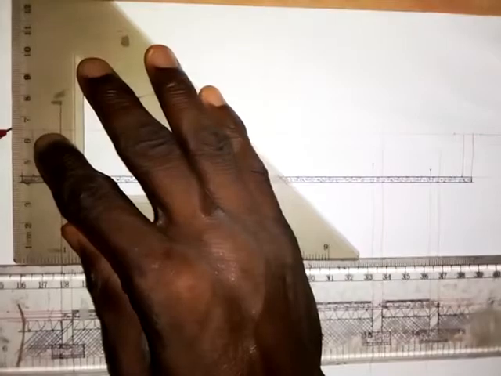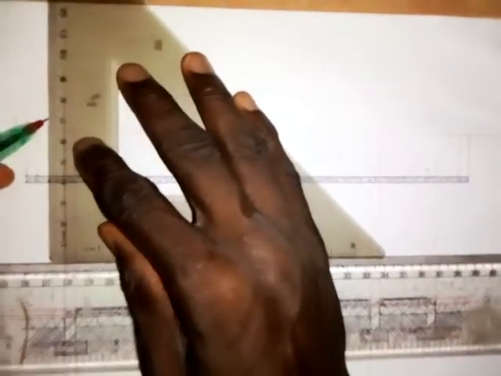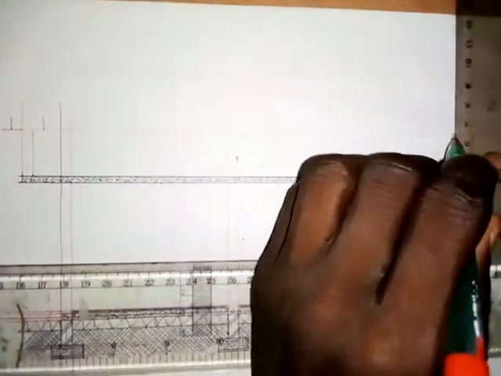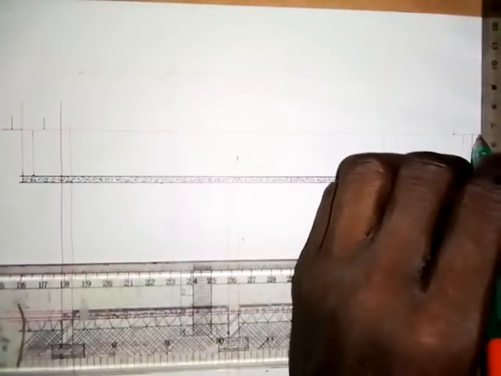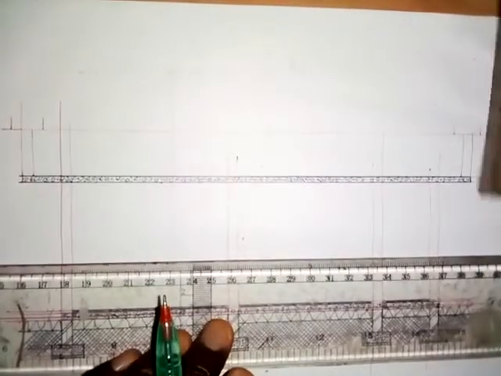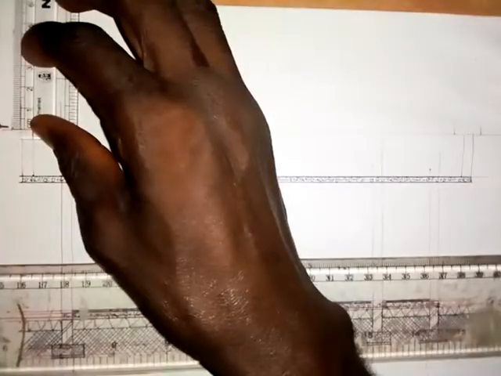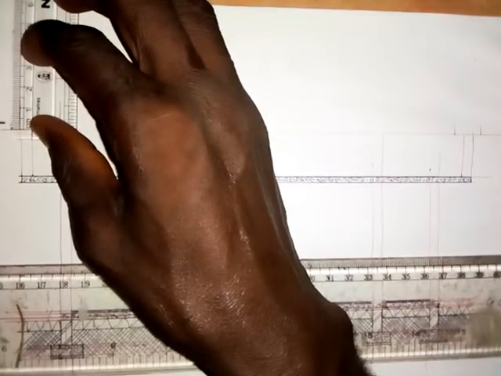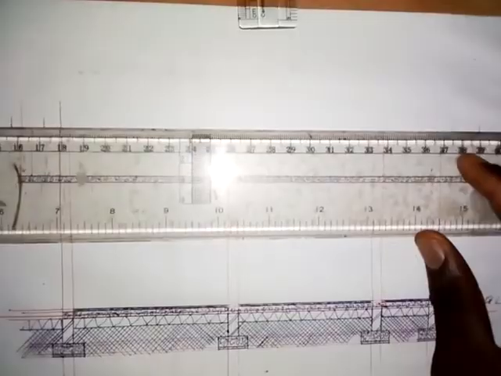Then the thickness is 75 millimeters. So 75 by 50. First of all, we have to make this a vertical line. So you draw a vertical line here, a vertical line here, and you come here and also draw a vertical line. 75 by 50 will give us 1 point something. So just take like 2 millimeters and draw a horizontal line from here.